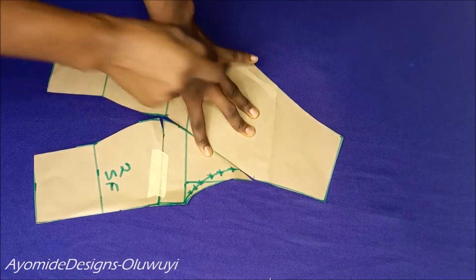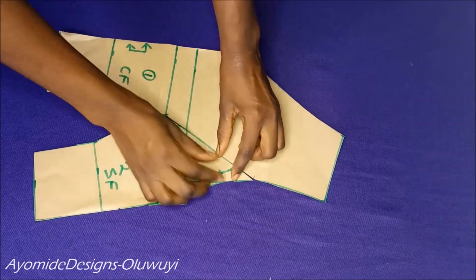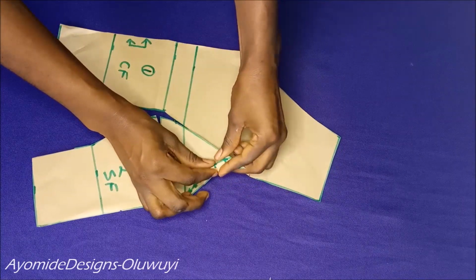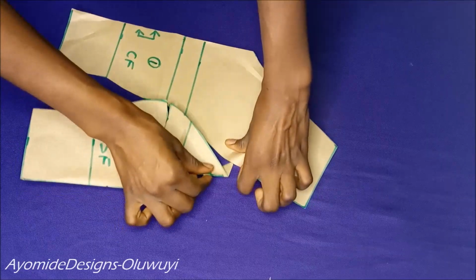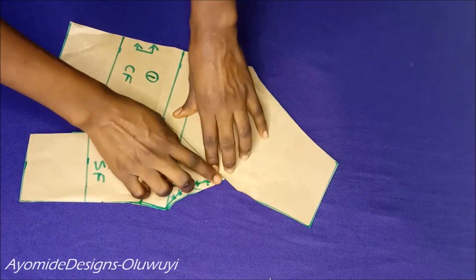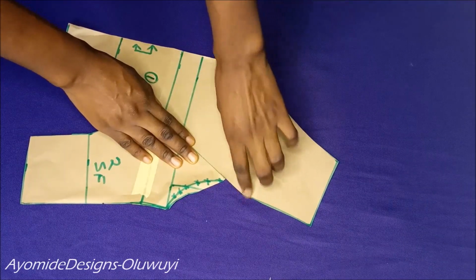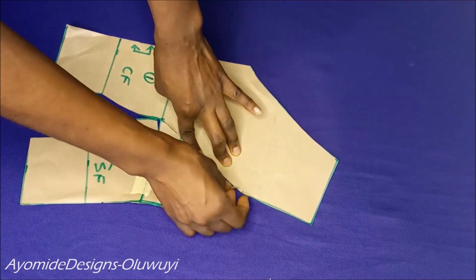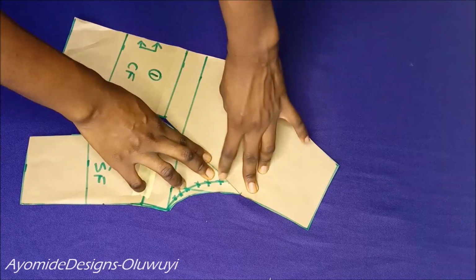Now, I said I was going to be showing us the consequences of not doing the extension, but because I did the extension, my armhole properly aligned. But if I did not do the extension, I'm going to be having something like this. Remember, that region is our old armhole, so I'm going to be short of fabric. My chest line is aligning, but the armhole is not aligning, which is a very big error. So if you don't do the extension, you're going to be having something like this. But if you do that extension, you're going to have a perfectly fit armhole.